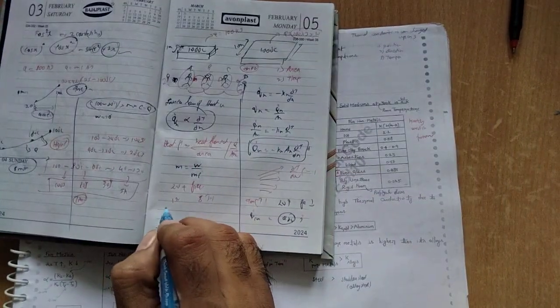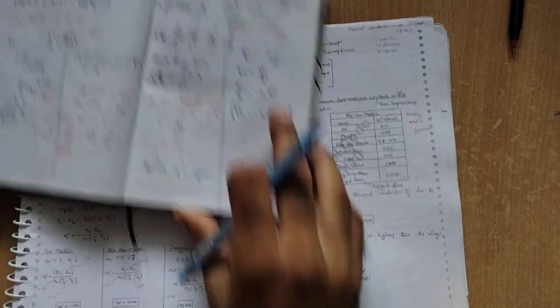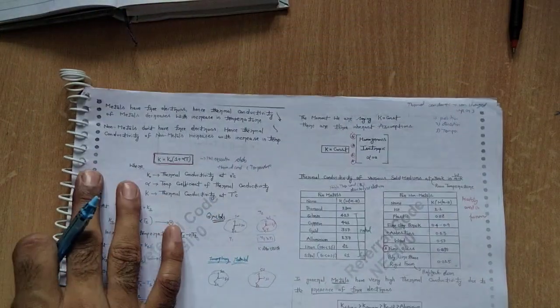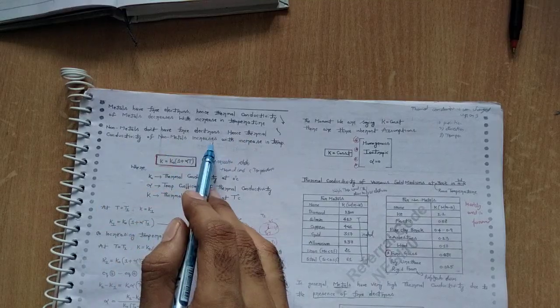So how does the thermal conductivity of a metal decrease due to the free electrons? The free electrons restrict the movement of heat. Non-metals don't have free electrons, hence the thermal conductivity of a non-metal increases with temperature.